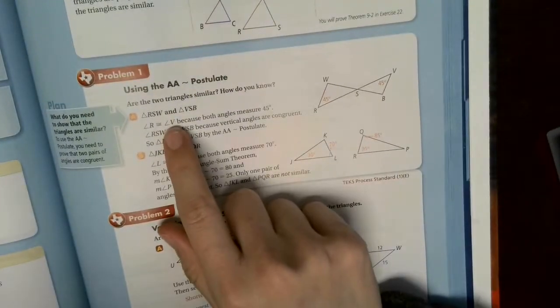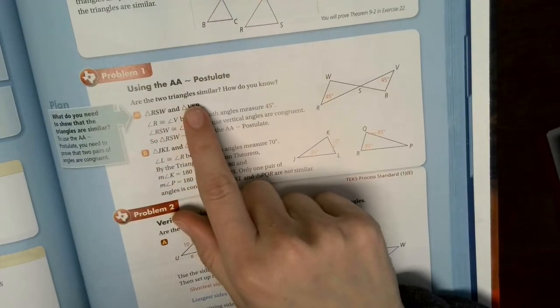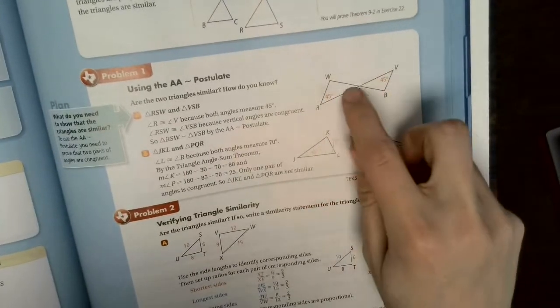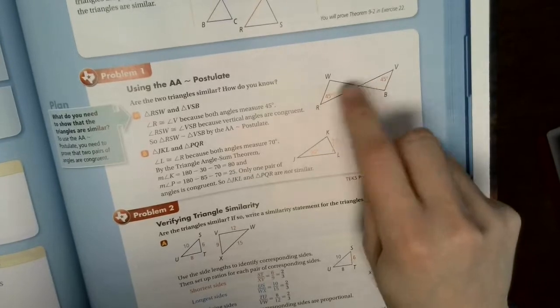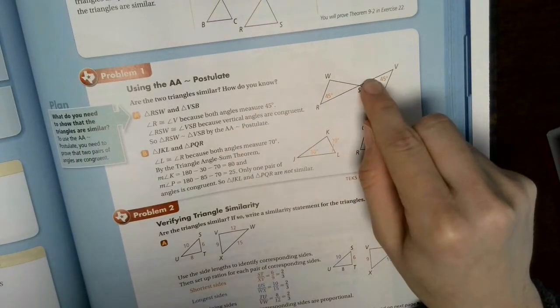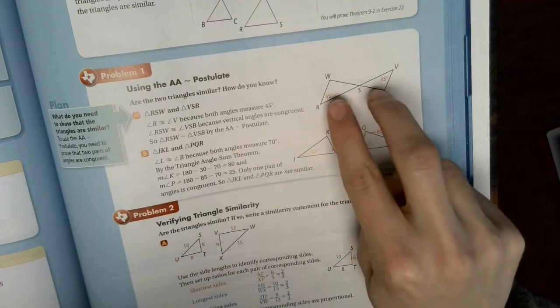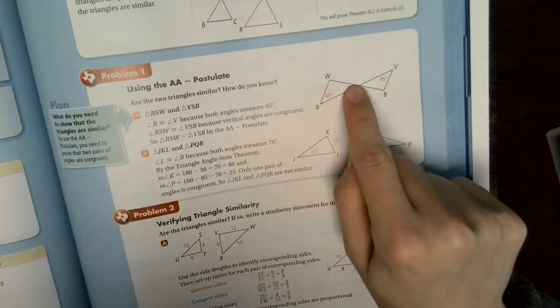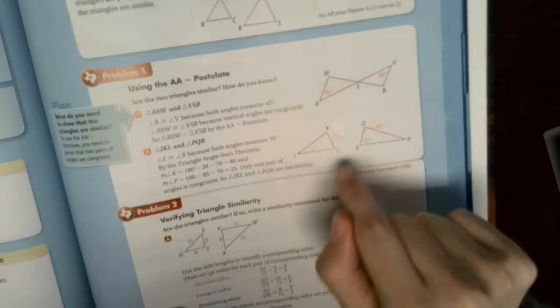So right here on example problem 1, using angle-angle similarity, right here it only gives us 1 angle. But if we think about it, these are vertical angles, and we know vertical angles are congruent. So then that's 2 congruent angles, which is enough to say that these 2 triangles are similar. Are they congruent? Probably not. Are they similar? For sure. Now let's look at this one.